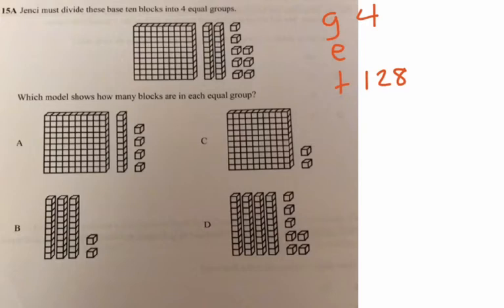I can eliminate A and C, because there is no way that I can keep a hundreds block in this equation. I'm going to have to break apart that hundreds block into tens in order for me to determine how many will go inside each.